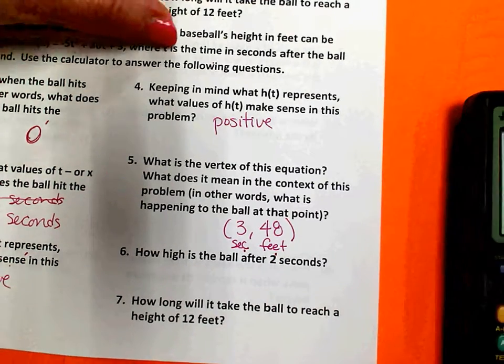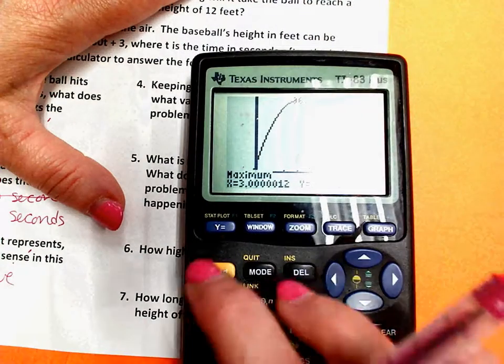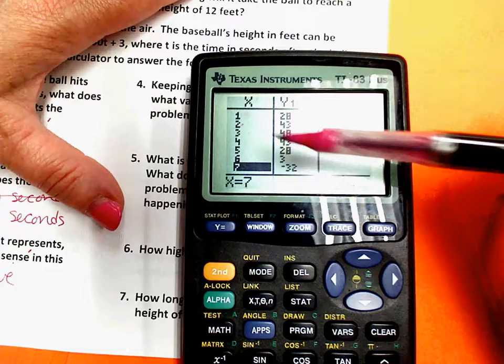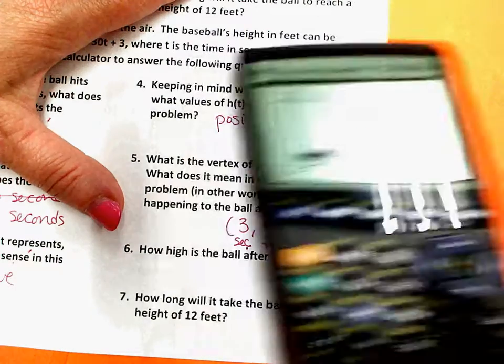So now we want to know how high is the ball after 2 seconds. Well, the easiest thing to do is look at your table. At 2 seconds, the ball is 43 feet high.